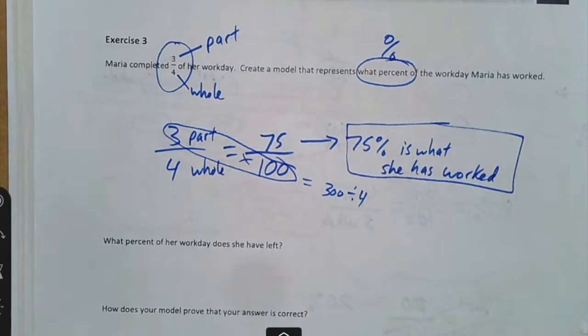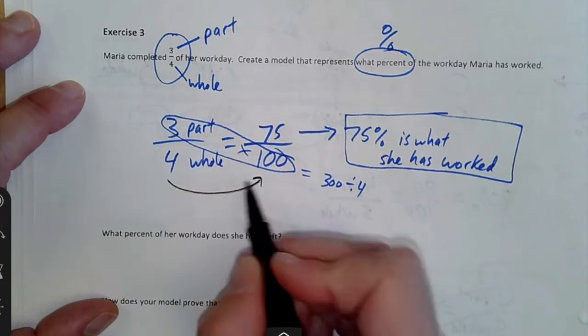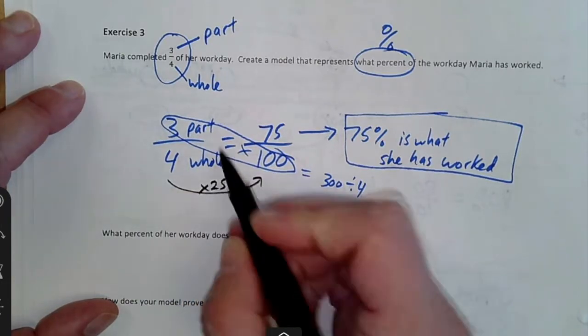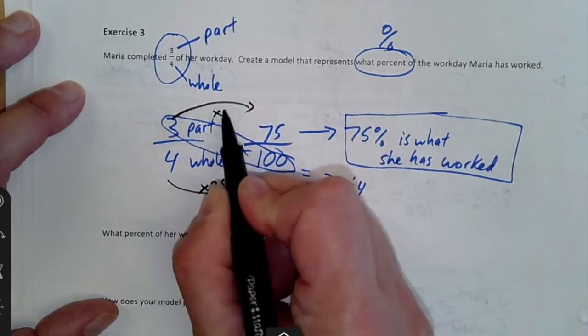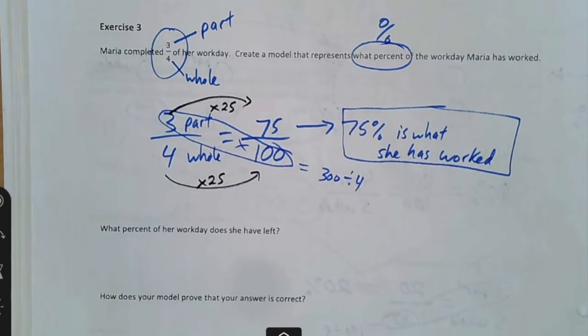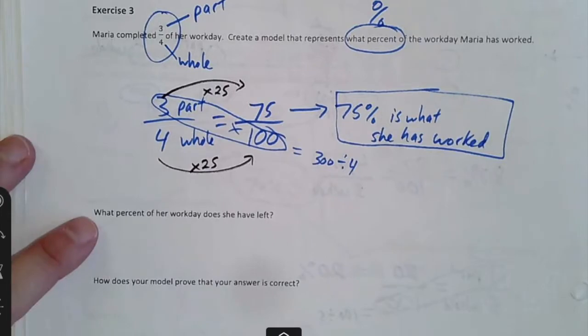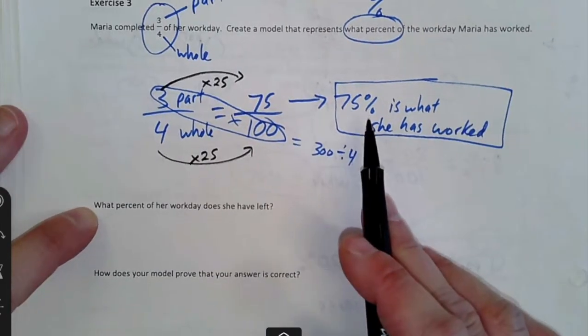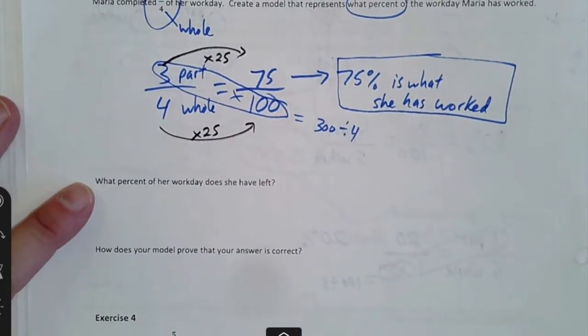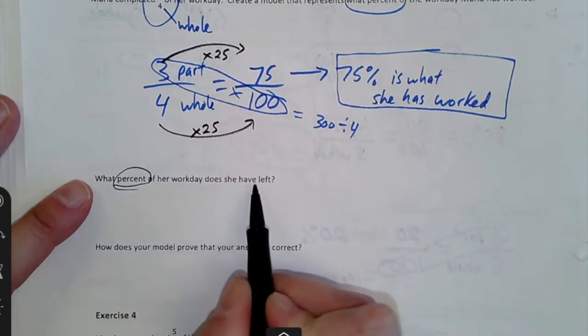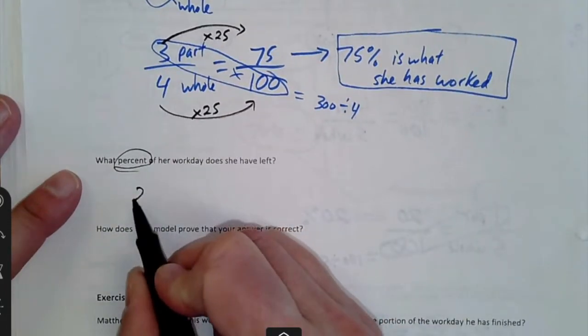Some people could see, oh, 4, I could have just made the ratio bigger by timesing it by 25. So take 3 times 25. Some people know 3 out of 4 is the same thing as 75 out of 100. So if she's worked 75%, then they ask what percent of her workday does she have left? Well, that would leave us 25% that's left.